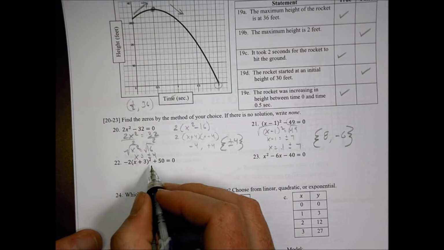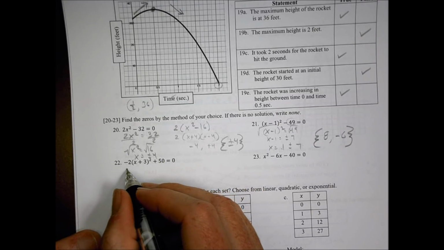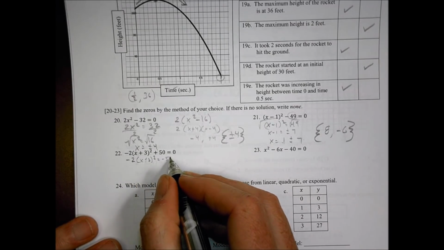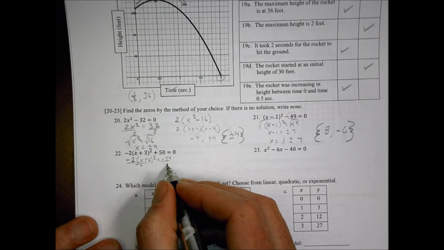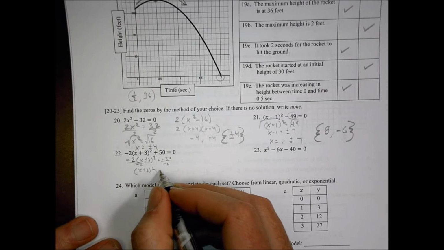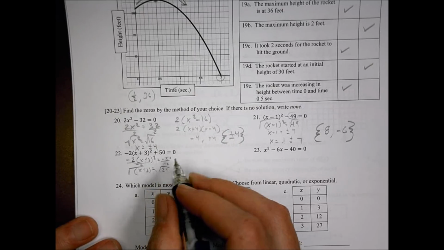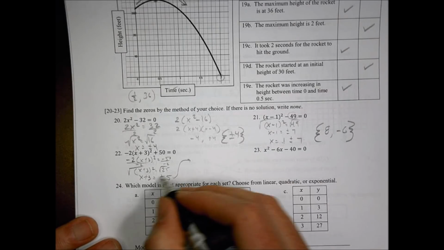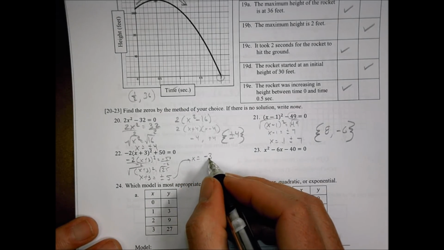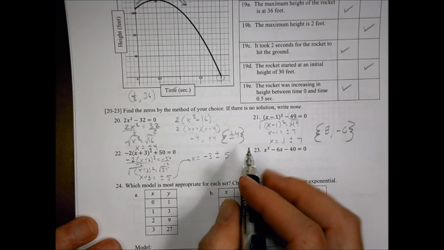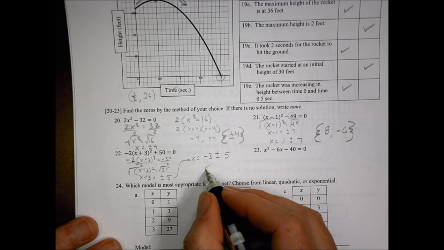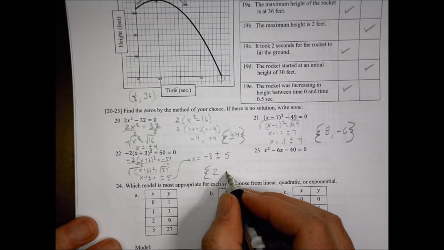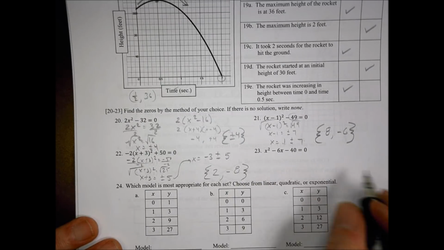All right, over here, same idea. I'm going to go ahead and move the 50 over there. So I have negative 2 times x plus 3 squared equals negative 50. Divide both sides by negative 2. So x plus 3 squared equals 25. Square root both sides, so that x plus 3 equals plus or minus 5. And again, I'm going to subtract 3. So x equals negative 3 plus or minus 5. So negative 3 plus 5 is going to be one solution. Negative 3 plus 5 is 2. And negative 3 minus 5 is going to be negative 8. So those are my two solutions there.